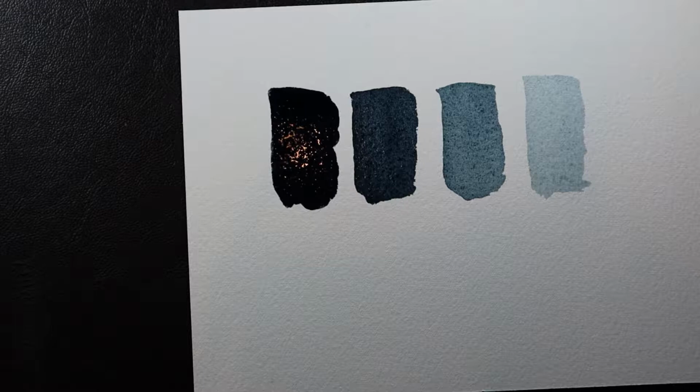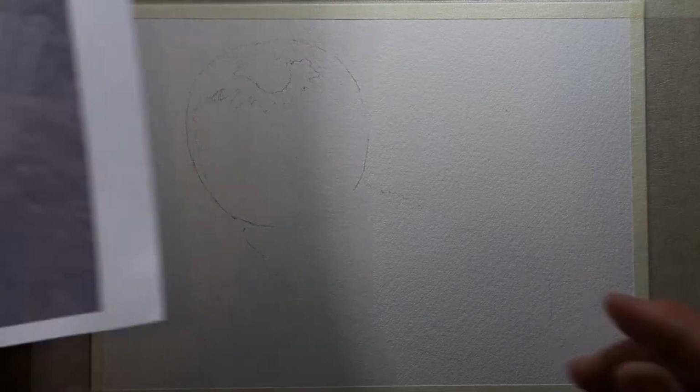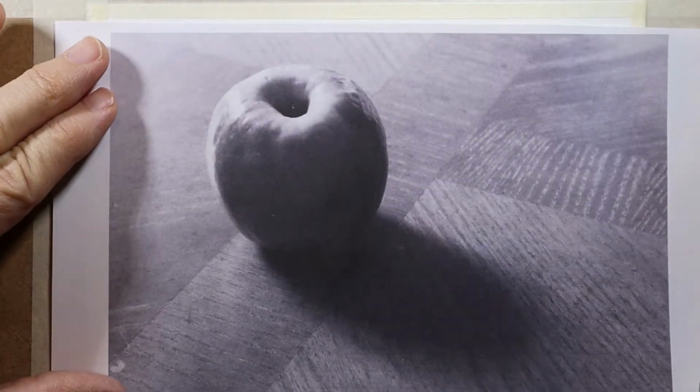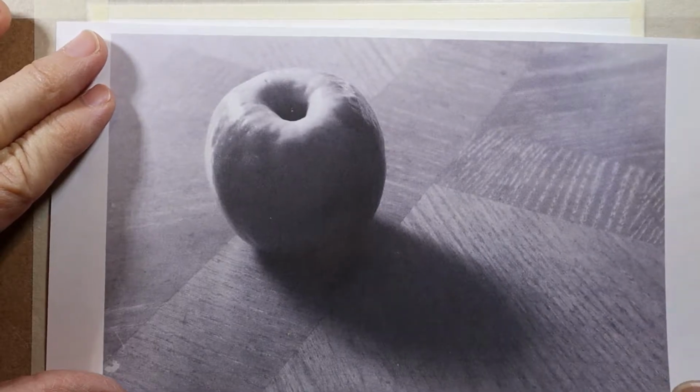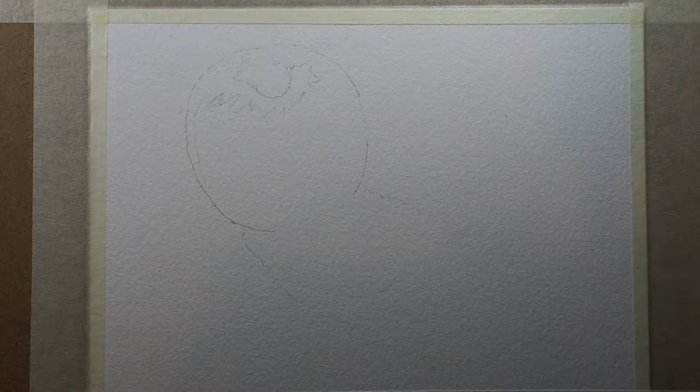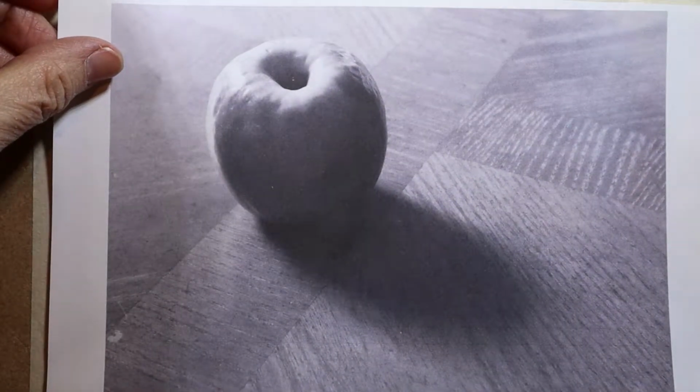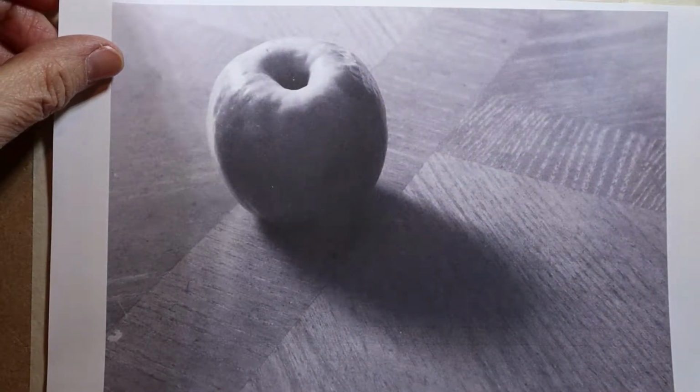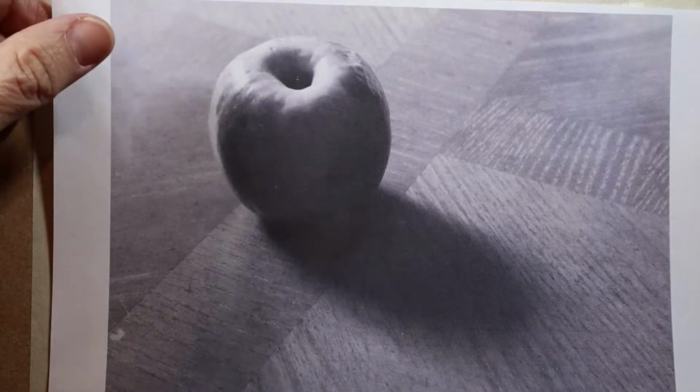I'm going to go ahead and let this dry so we can take a look at it. What I'm doing here is a value study of this simple apple, and again, really one of the most important parts of learning to paint in any medium is learning how to express the values of the painting. So I've gone ahead and created this high contrast grayscale version of the picture, removing all the color, desaturating it, so that I can just focus on values.